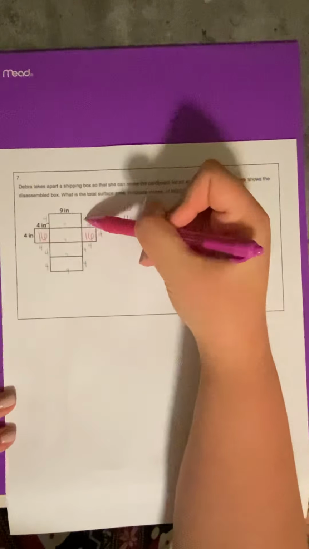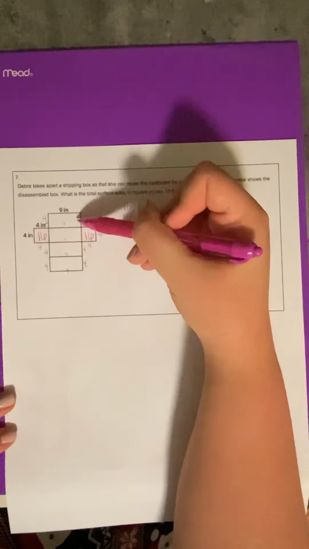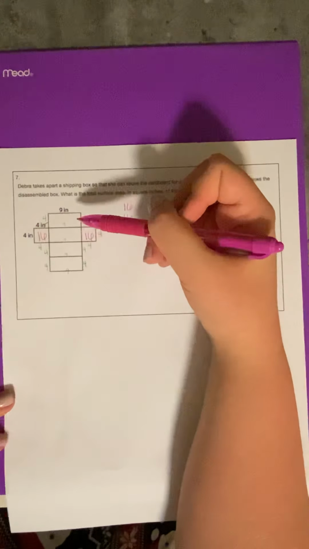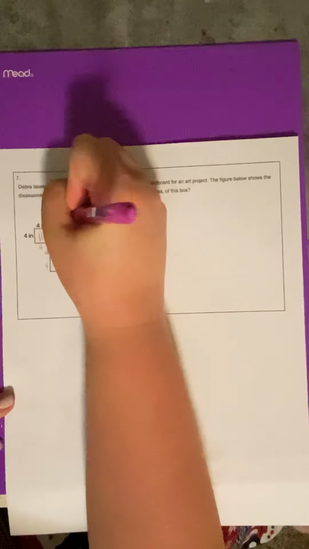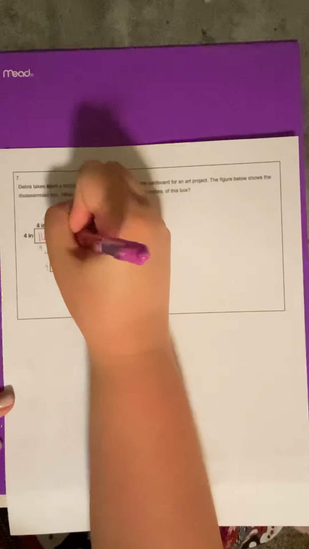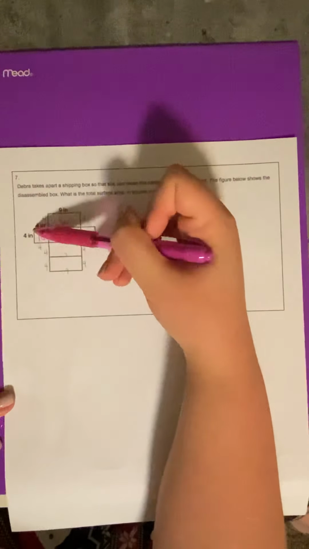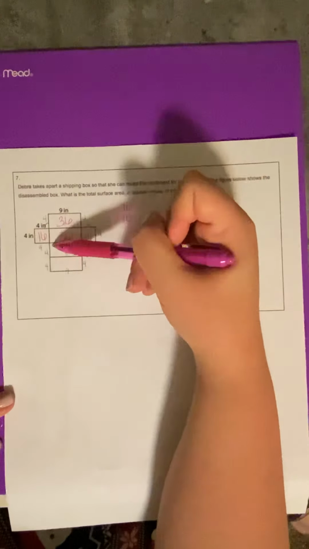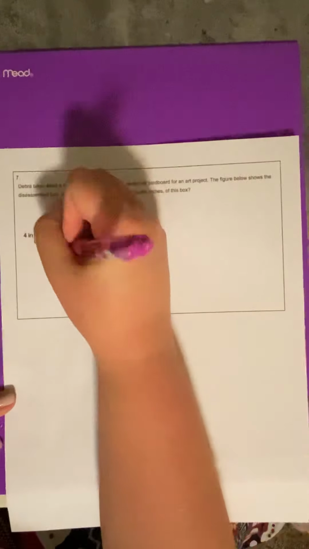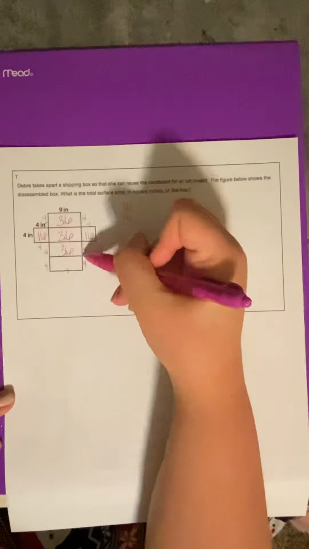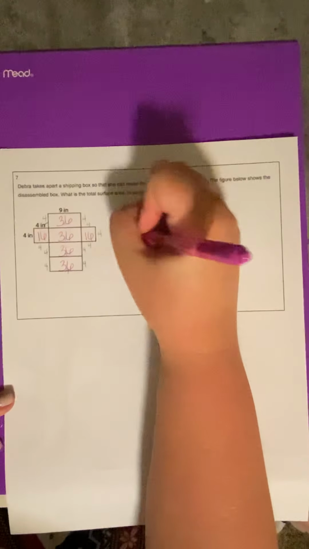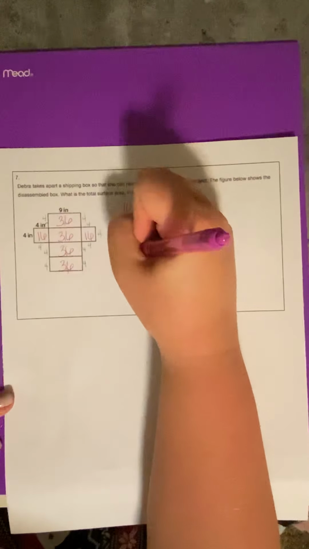9 times 4 is going to be the area of this figure. So 9 times 4, you get 36. And then this is also 36, because this is 9 and this height is 4. So 9 times 4, again, 36. 9 times 4, 36. Brilliant. All right, 36, 36, 36.